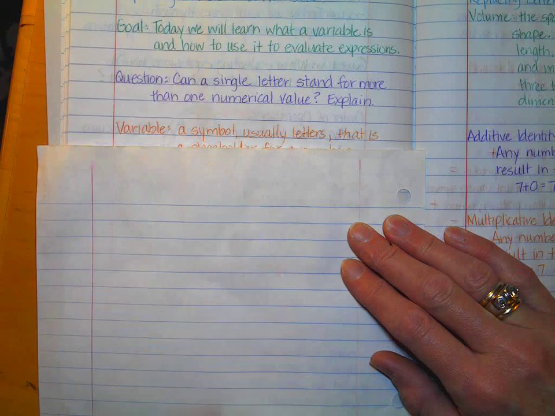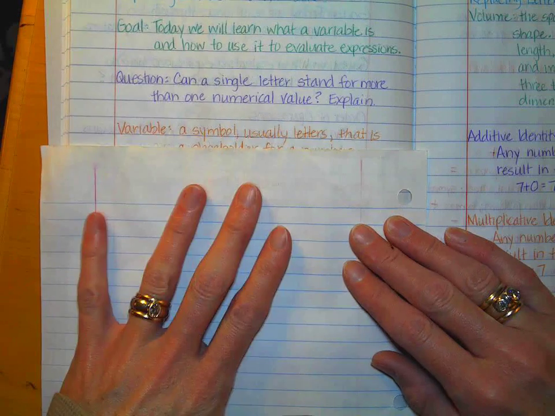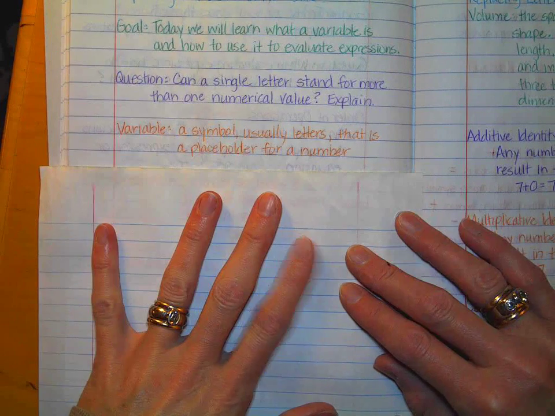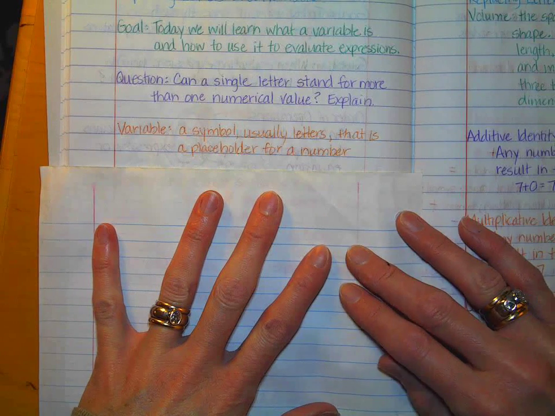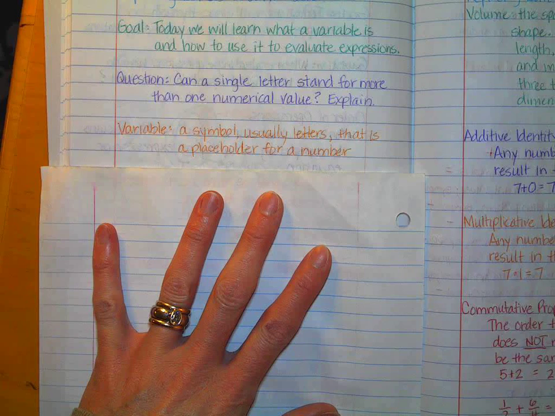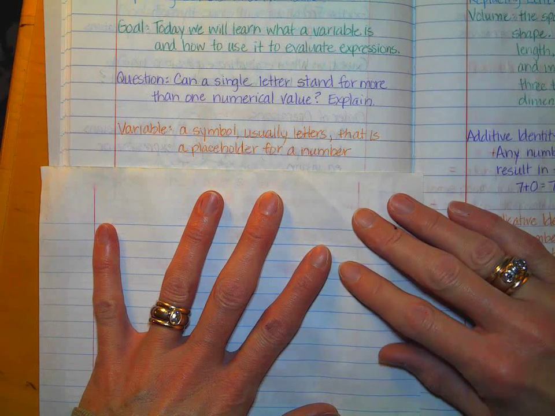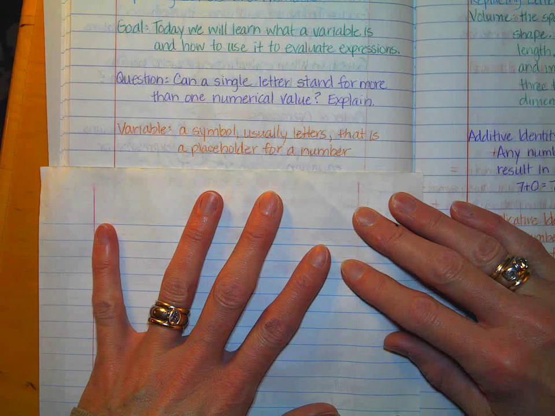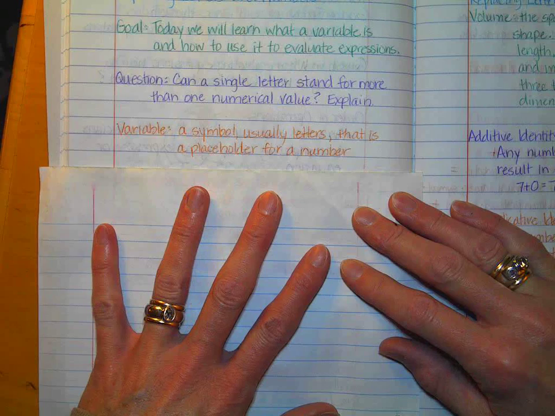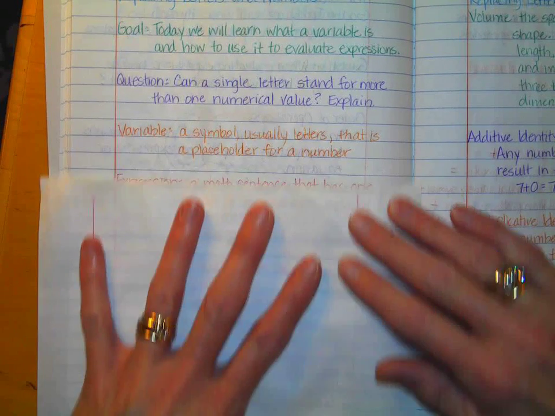A variable is a symbol, usually a letter, that is a placeholder for a number, okay? A lot of times the most popular variables that are used are like the letter X or the letter R or the letter S or the letter T. A lot of times you're going to see letters, and that's the symbol that represents the unknown amount. So that's called a variable, okay?